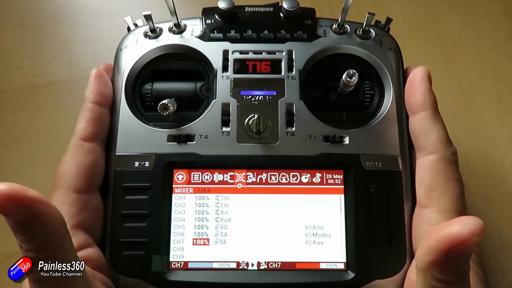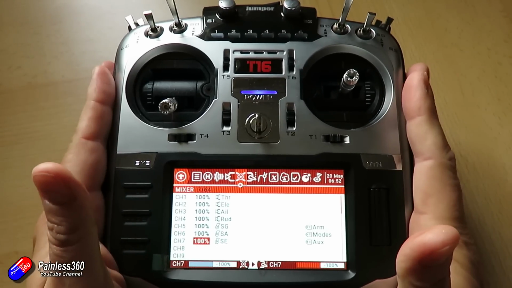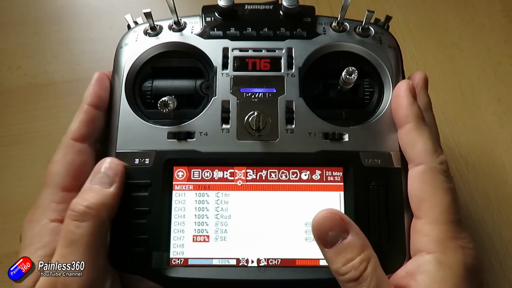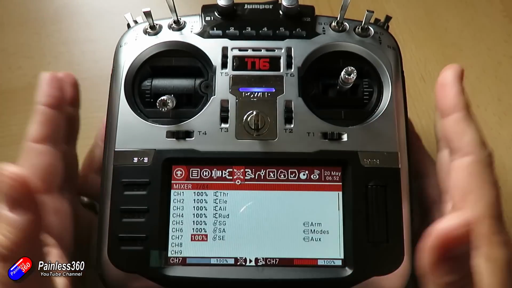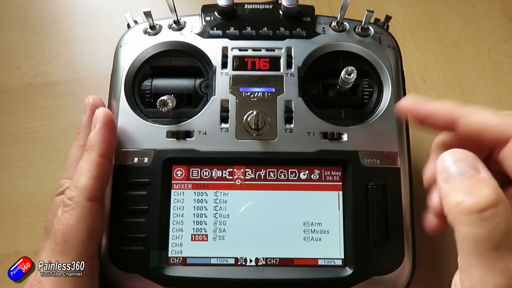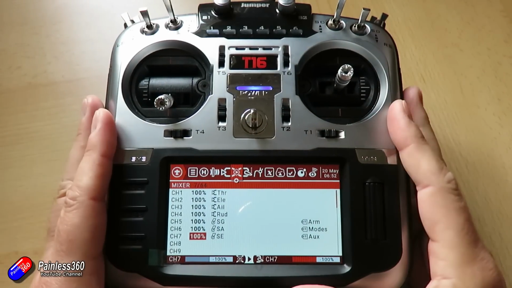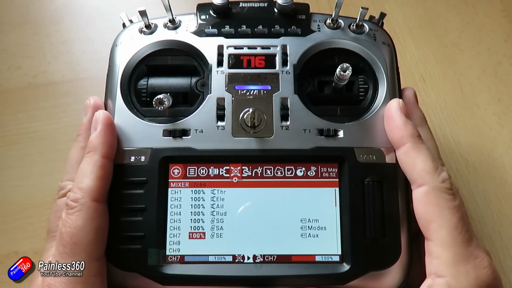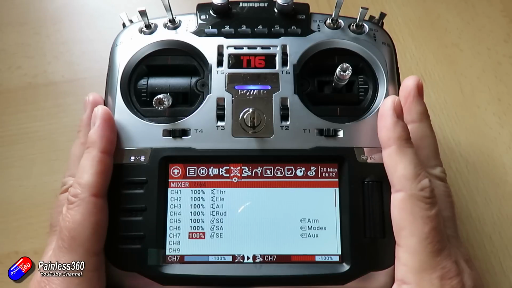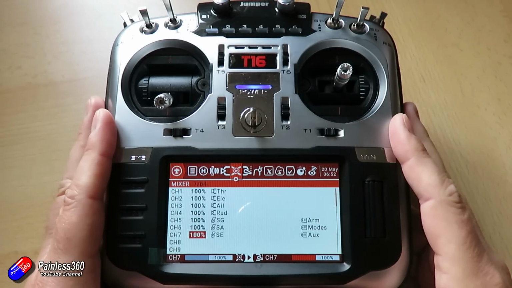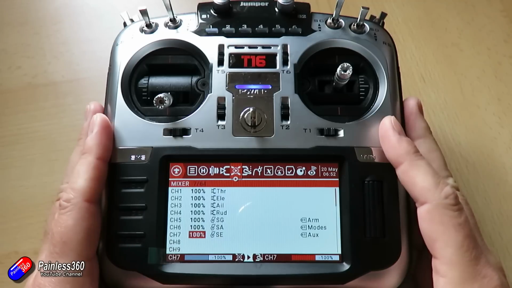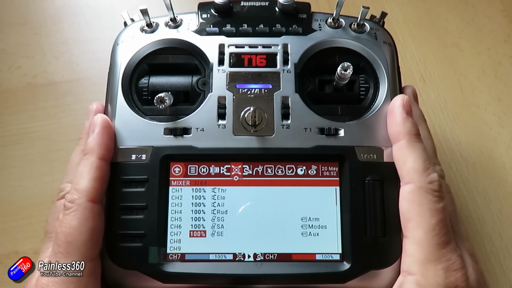OpenTX is fantastically powerful. If you've invested in a FrSky or a Jumper radio or anything that runs the OpenTX operating system or its variants, please go and have a look. I'll put links in the description to all of the different playlists that will take you from very basic principles right the way up to some pretty fab stuff. But in the first 2 or 3 videos, you should have all of the basics down.